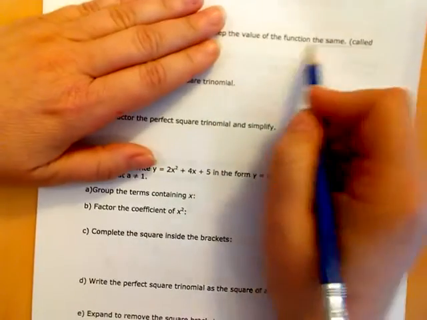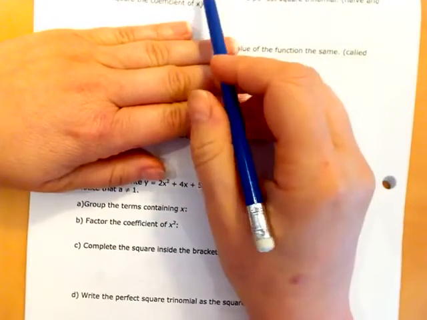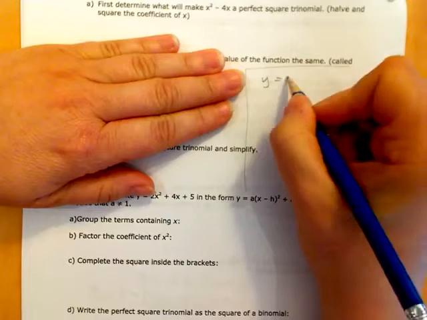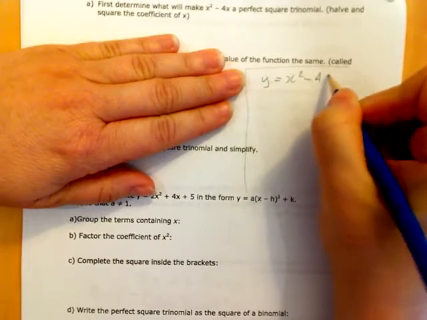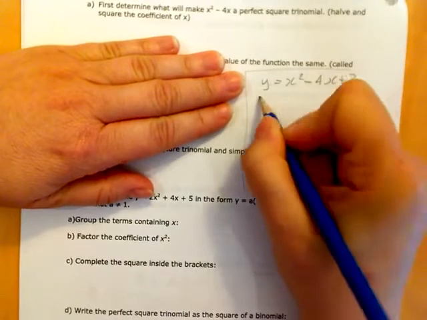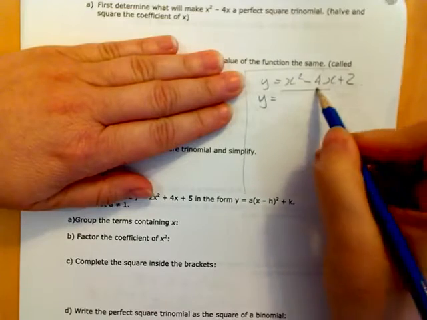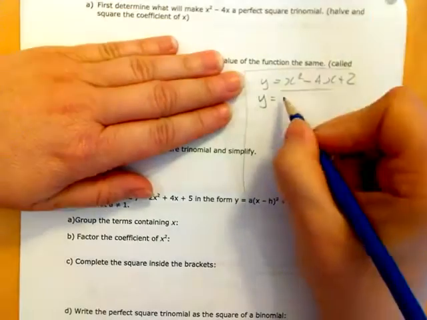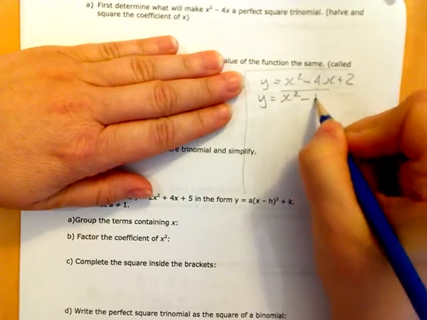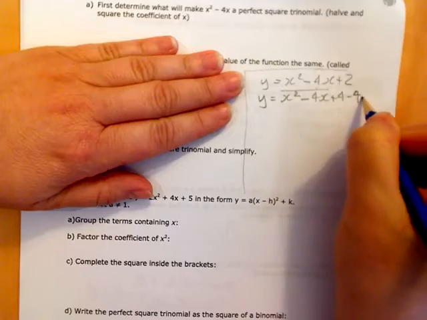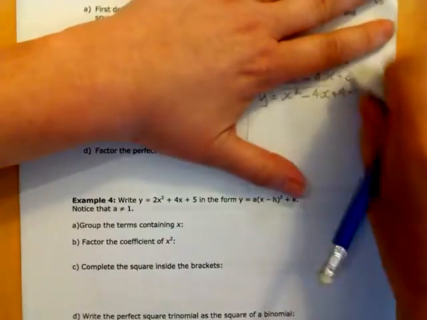So I'm not going to look at these steps anymore. I'm just going to do this question. So y equals x squared minus 4x plus 2. So half of that squared, half is 2, 2 squared is 4. So I'm going to rewrite this. I'm going to add 4, subtract 4, so it's still equal.